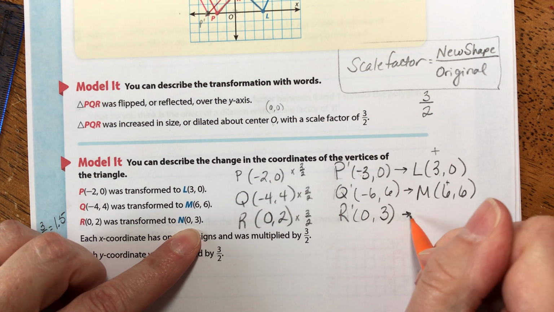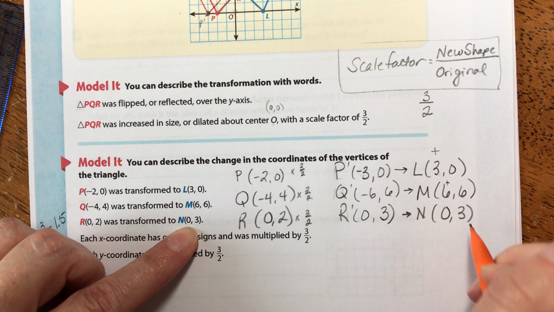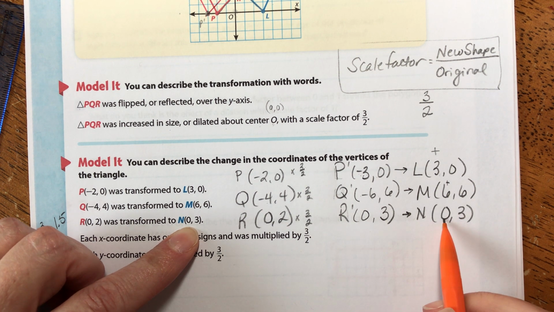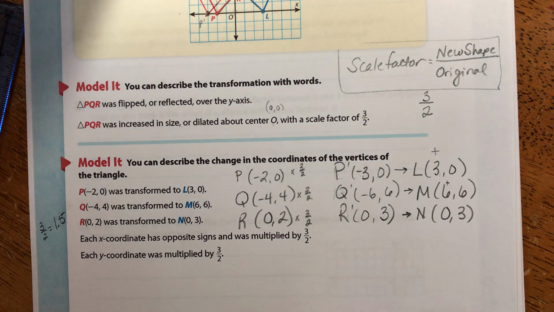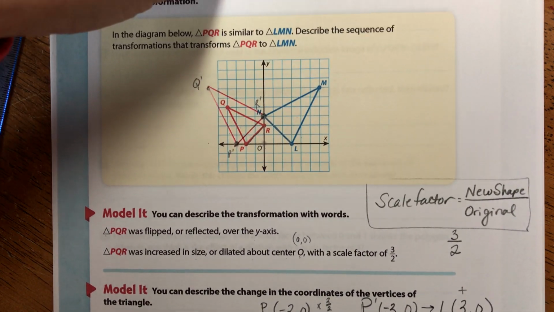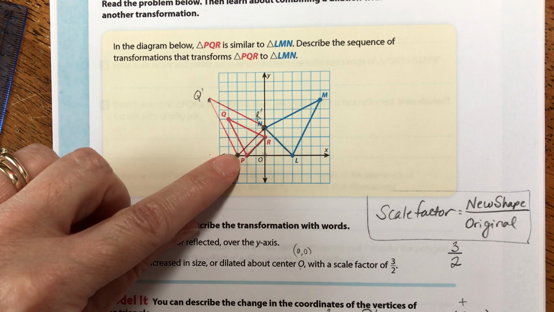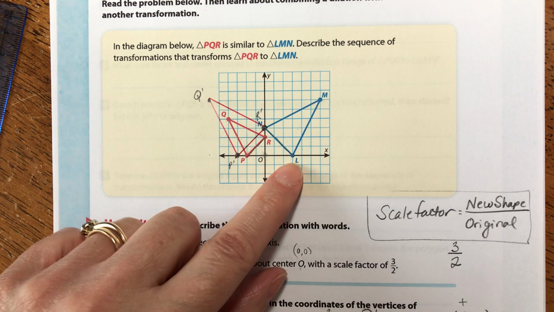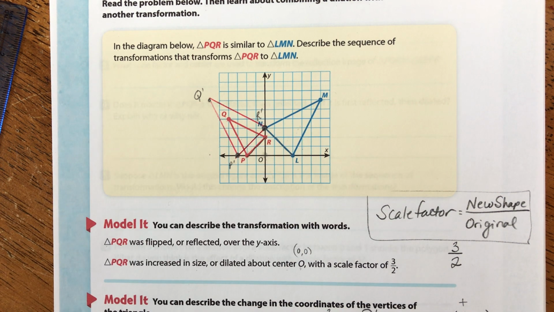And R prime becomes N, which is 0, 3. Can you change the sign on a 0? You can't. A 0 stays a 0. So once I flip, these go from -3 to +3 and -6 to +6. Does that make sense? And see how this one doesn't change? That's a shared point.